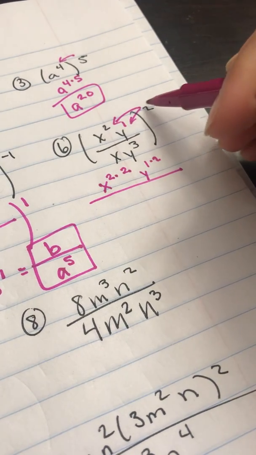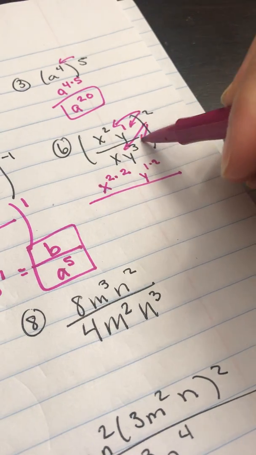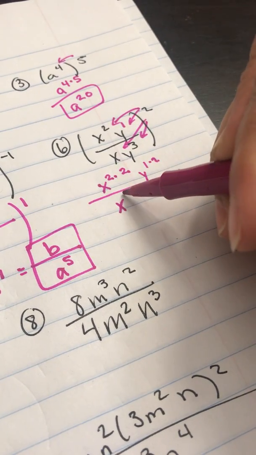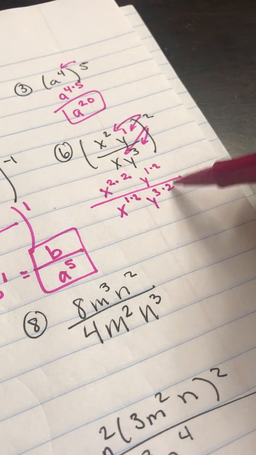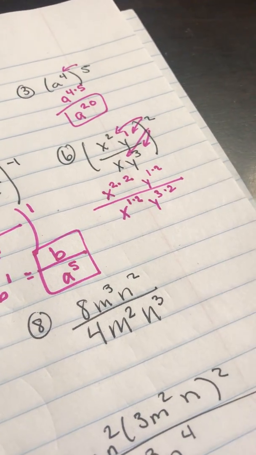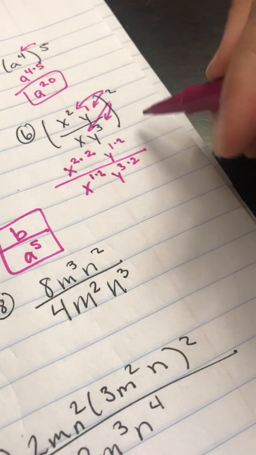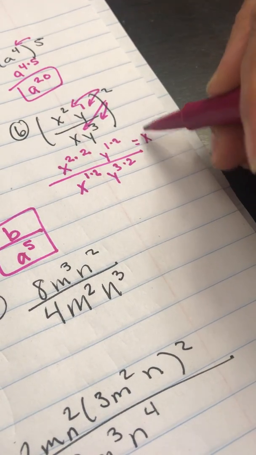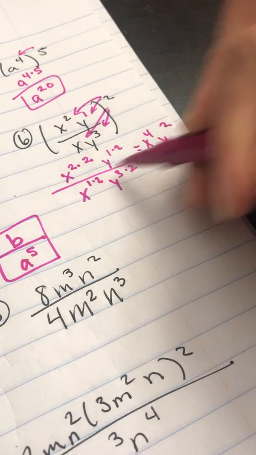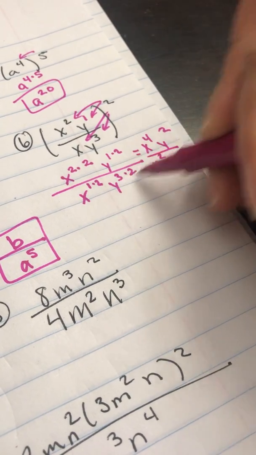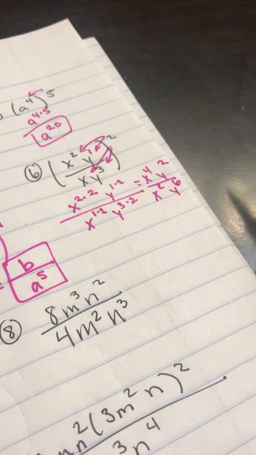Now, we also need to give this little 2 out to everything on the bottom. So it becomes x to the 1st times 2. Y is to the 3rd power, so I'm going to give it the little 2 as well. So from there, we're just multiplying to simplify. So I have x to the 4th, 1 times 2 is 2. Here 1 times 2 is 2, and then 3 times 2 is 6.